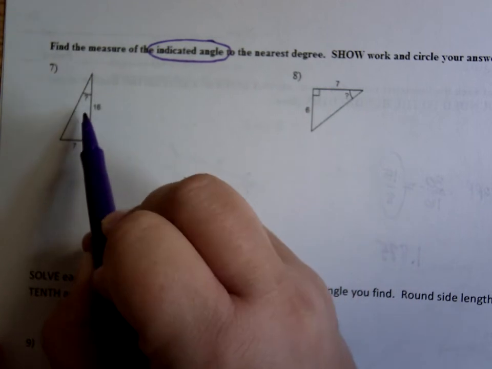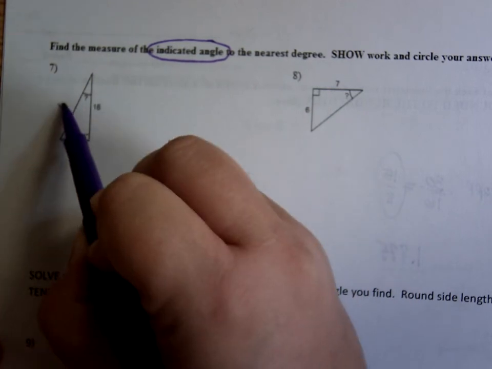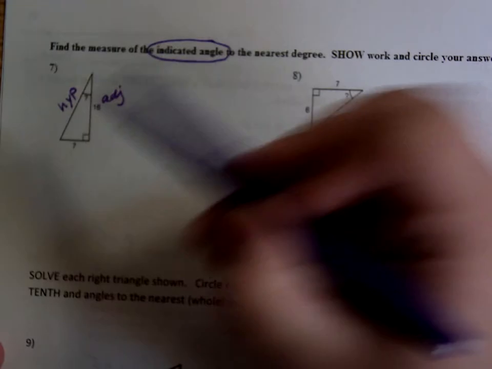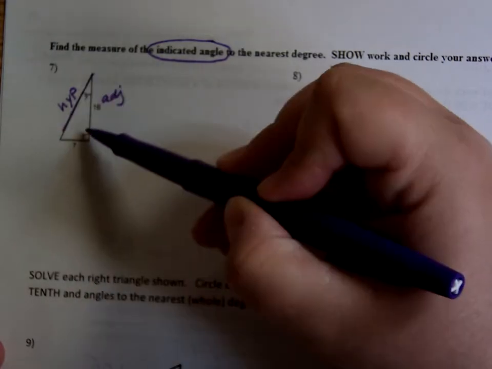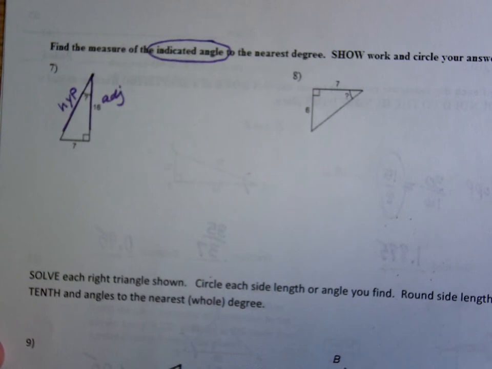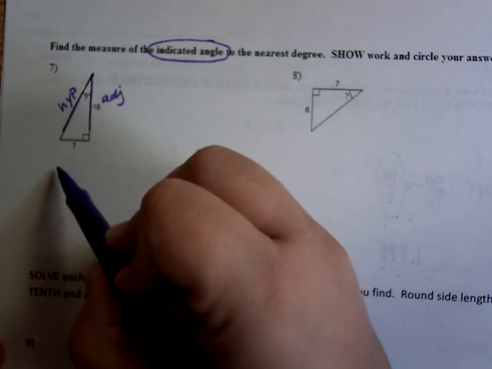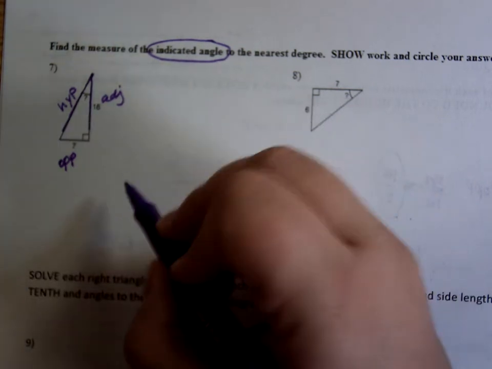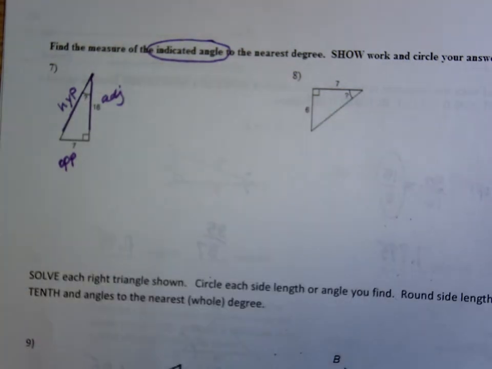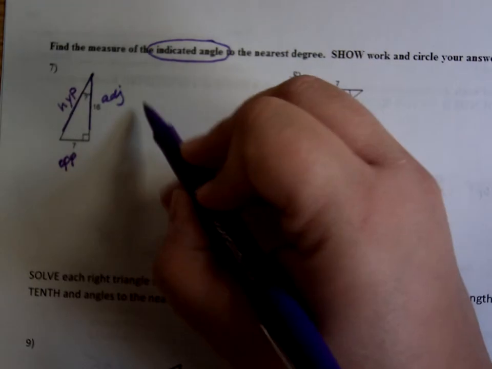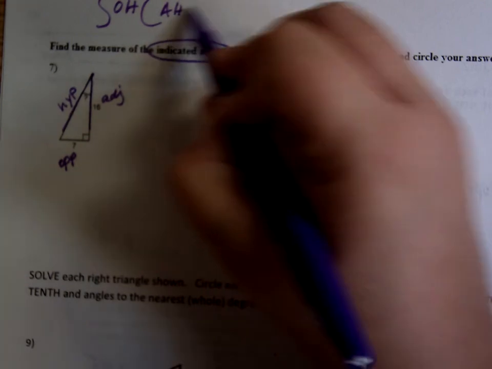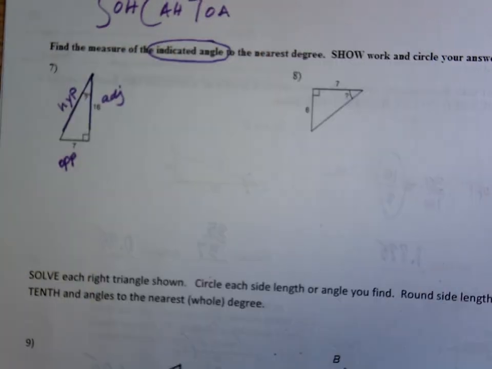So first thing I do is I got to figure out which sides I'm working with. So here's the hypotenuse, and here's the adjacent. Remember, the angle is made from the hypotenuse and the adjacent. Those are the two sides of the angle. Then the one I haven't addressed is the opposite. So this one deals with opposite and adjacent, which is tangent. Opposite and adjacent, SOHCAHTOA. O and A is tangent.